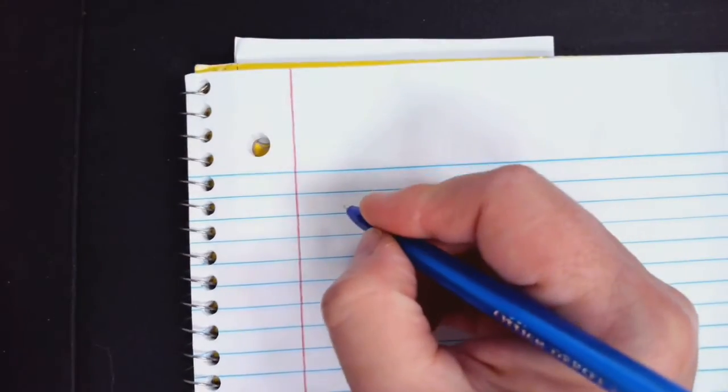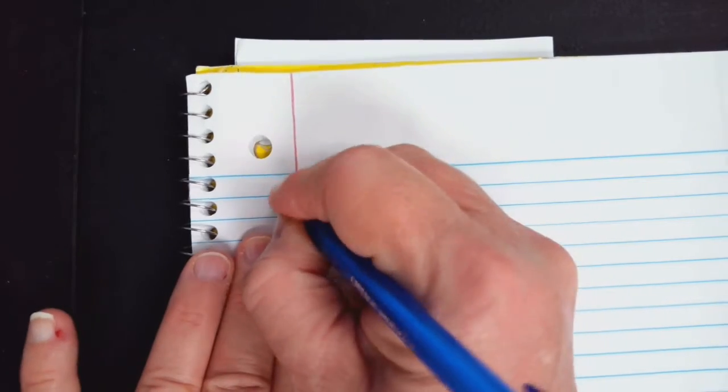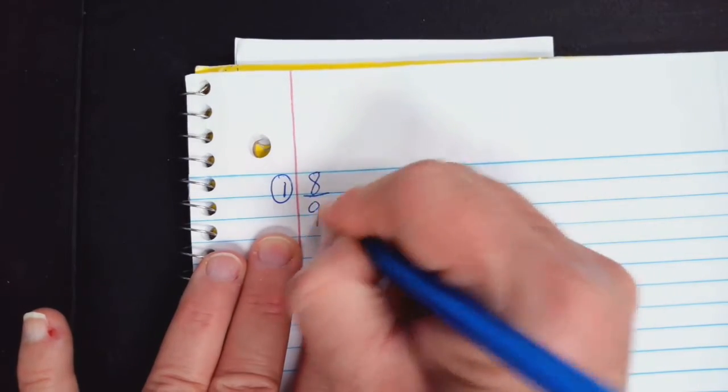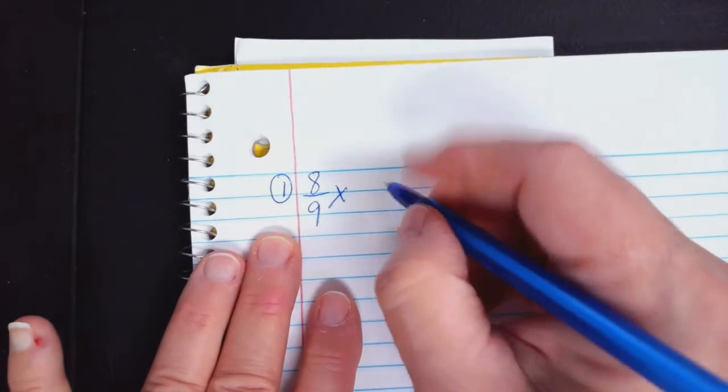All right, so what I'm planning to do, we're going to go through and work out the test samples. And when you work these out, you need to do them on paper. Our first question would be something like 8 over 9 times 5 over 8.